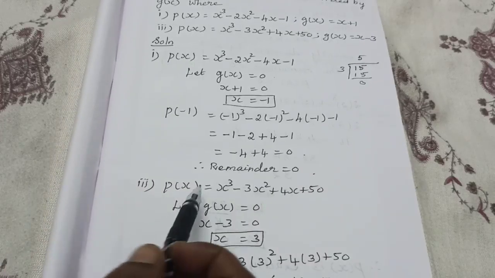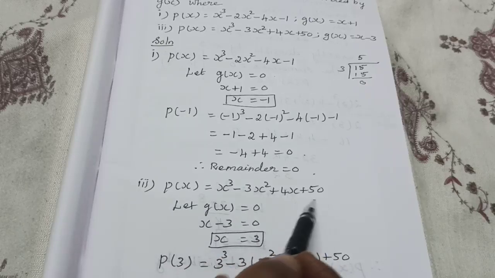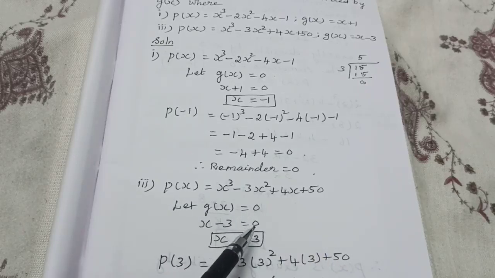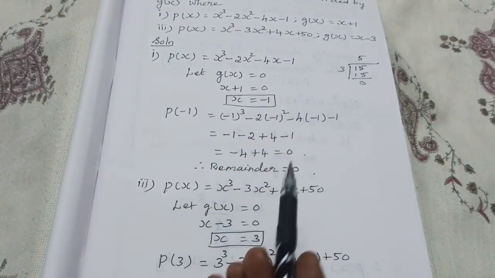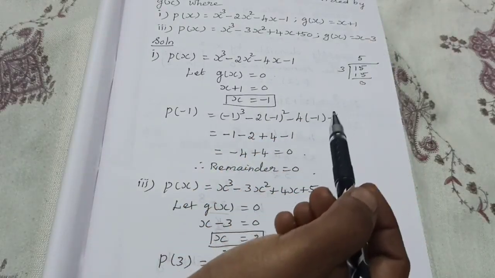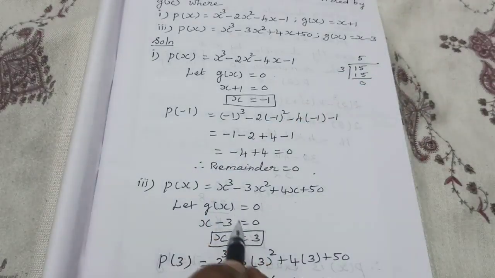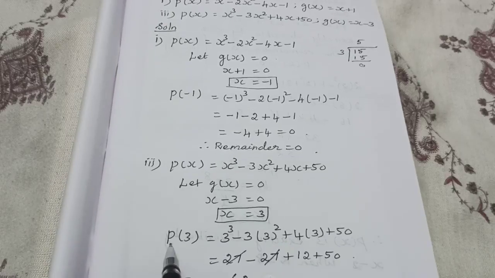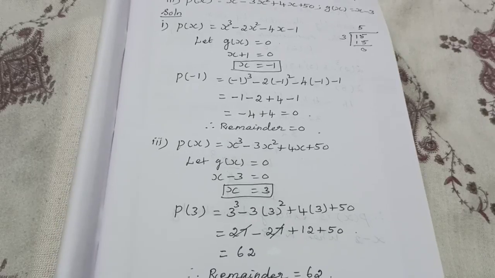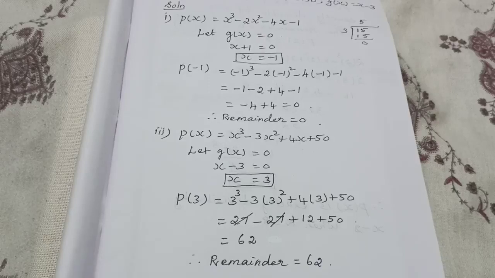Then third one, p of x is equal to this, the question. G of x we have to divide by. What is g of x? X minus 3. X minus 3 equal to 0, then x equal to 3. That x value you have to substitute in this polynomial, and then you get the answer 62. So the remainder is 62. Did you get this answer?